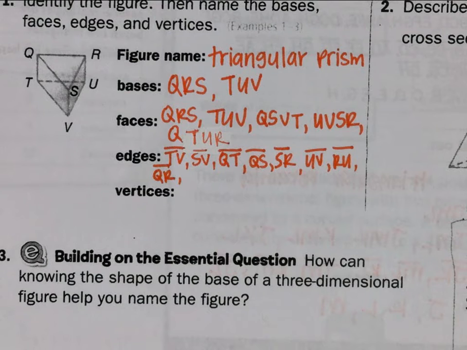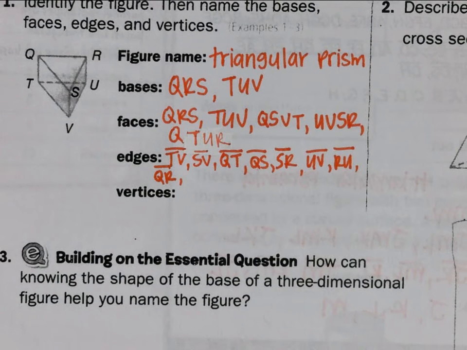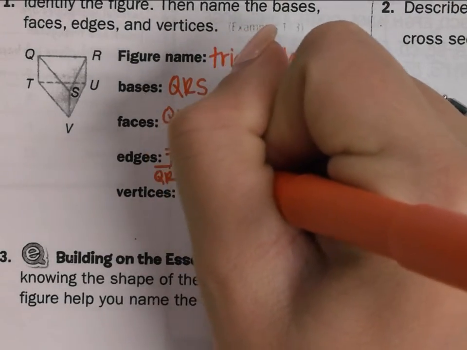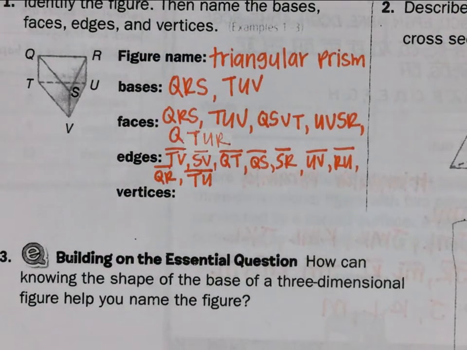There's no QR, so no. Okay. We're missing one. Henry. Madeline. TU. Yep. No, we didn't see. TV is what we did first.